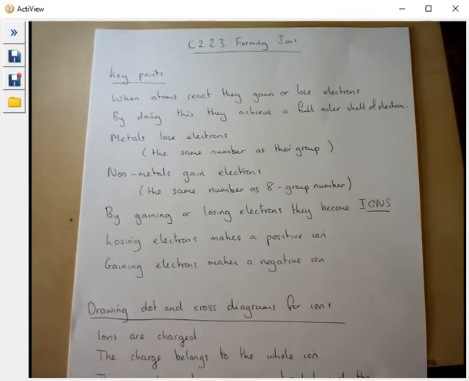So first of all, some key points that you should copy down. Last lesson we looked at atoms and our electron configuration. When atoms react, they either gain or lose electrons depending on where they are in the periodic table. And by doing this, they get a full outer shell of electrons.